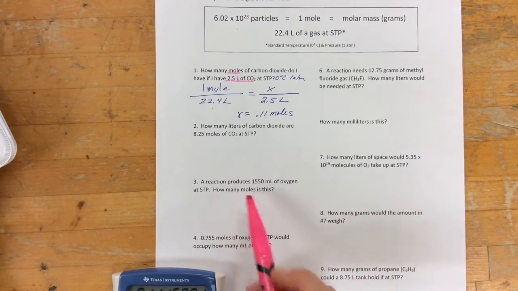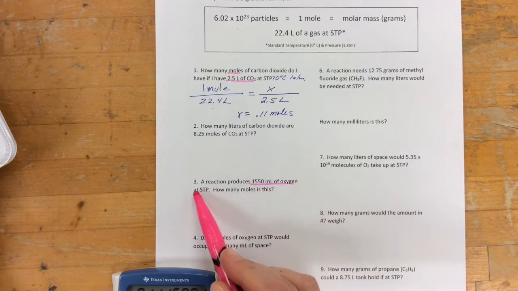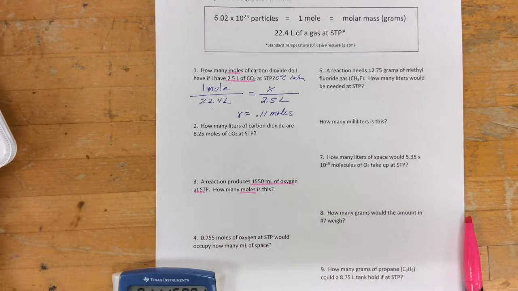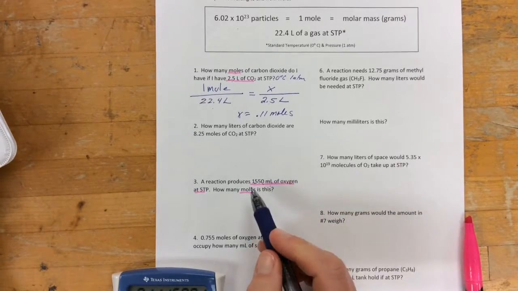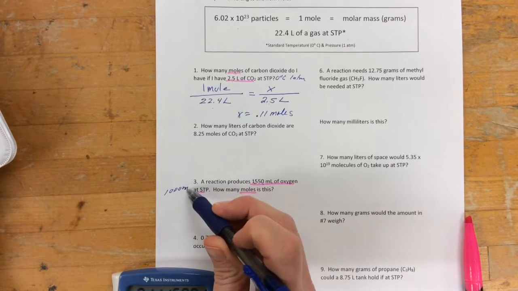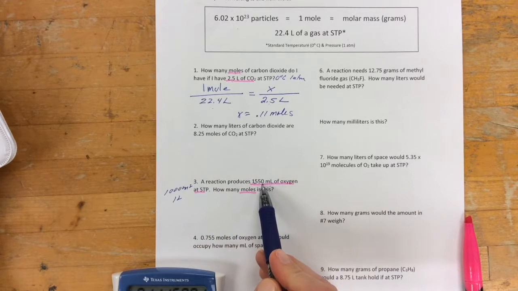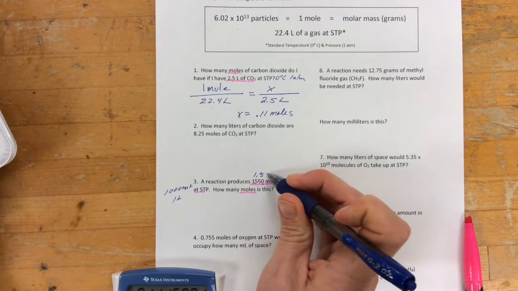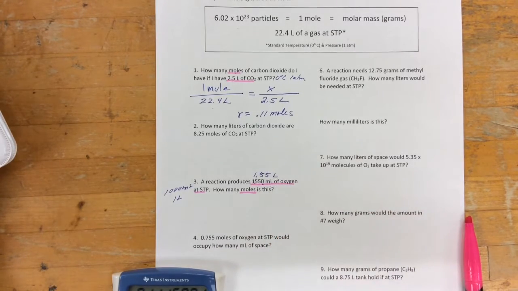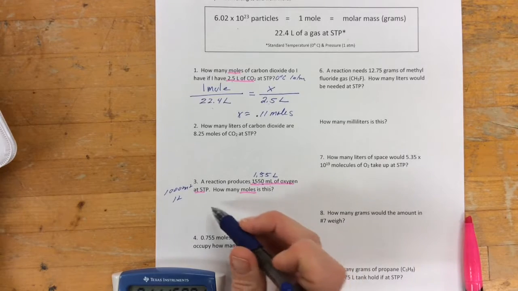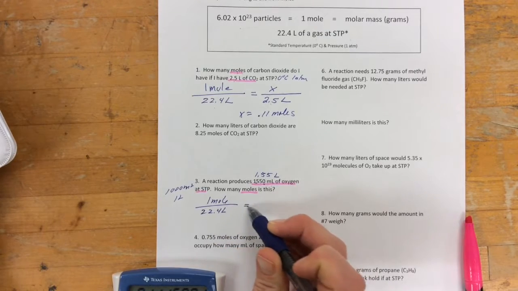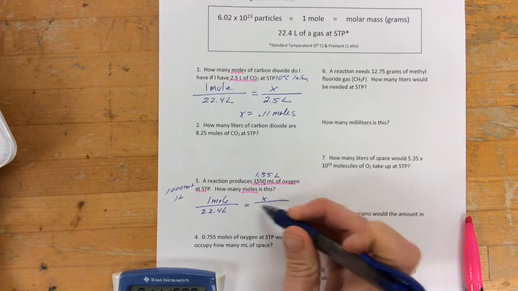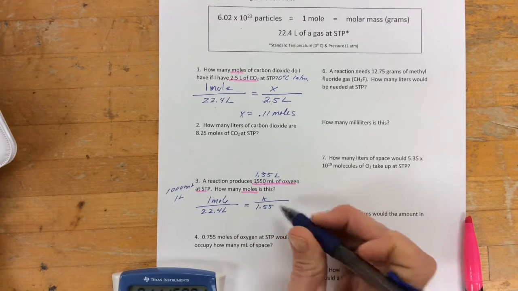A reaction produces 1,500 milliliters of oxygen at STP. How many moles is this? Wait, milliliters. What's milliliters again? Oh, that's right. There are 1,000 milliliters in a liter. So if there are 1,000 milliliters in 1 liter, then how many liters is this? Yeah, 1.55 liters. And again, what are we going to use? 1 mole is equal to 22.4 liters. But I want to know how many moles is 1.55 liters.